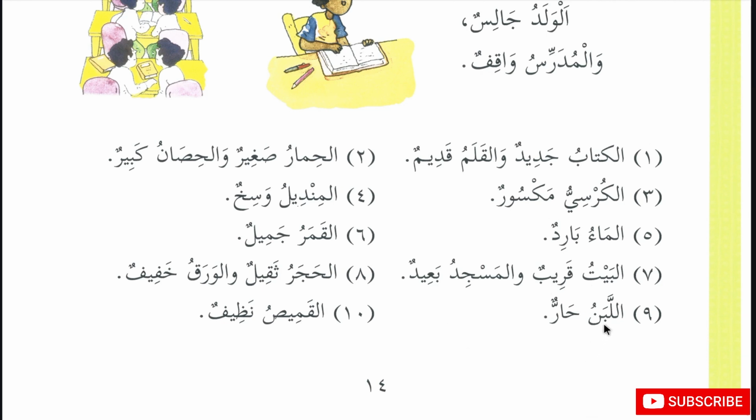Al-labnu harun, the milk is hot. Al-himaru saghirun wal-hisanu kabirun, the donkey is small and the horse is big. Al-mindilu wasikh, the mindil is dirty. Al-qamaru jamil, the moon is beautiful. Al-hajaru thaqilun wal-waraqu khafif, the stone is heavy and the paper is light. Al-qamisu nazifun, the qamis, the shirt is clean.